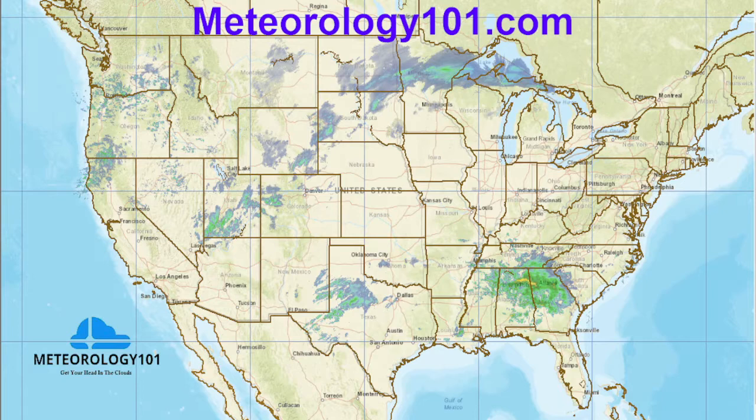All right, so I got the latest data downloaded. Let's create a surface chart. Make sure my settings are correct. I don't want to clutter this thing too bad. So we're going to start with sea level pressure. This is going to show us our highs and lows.